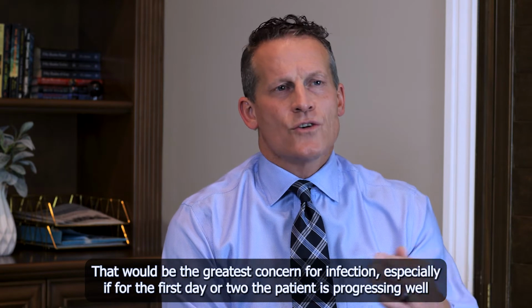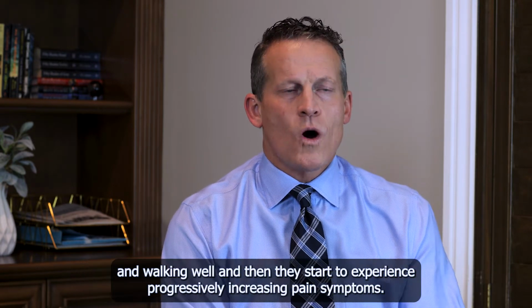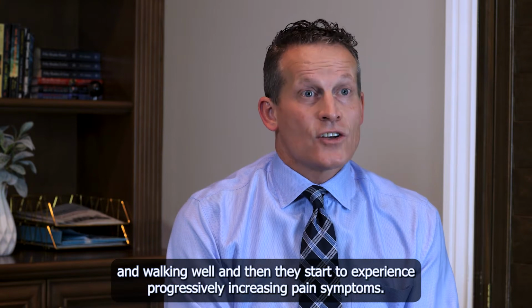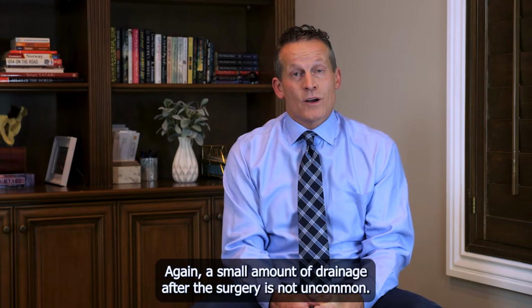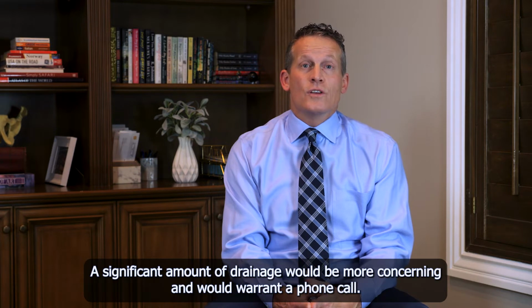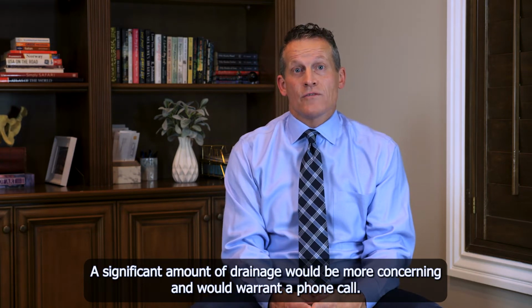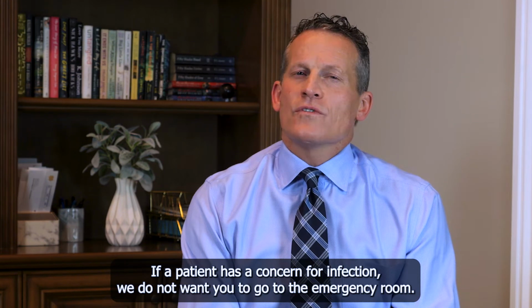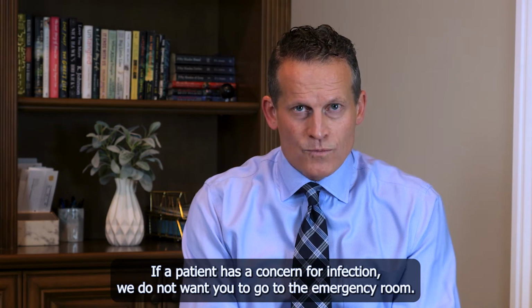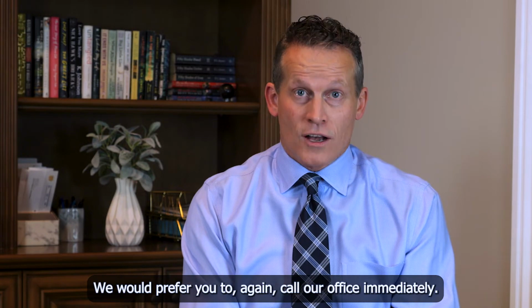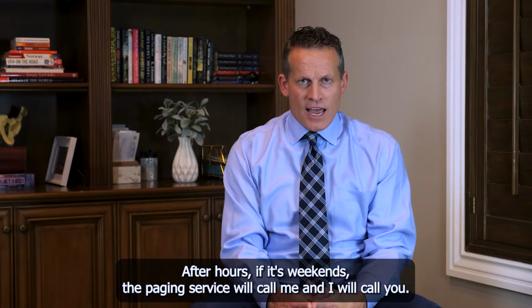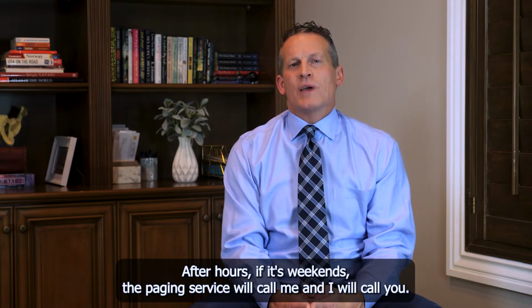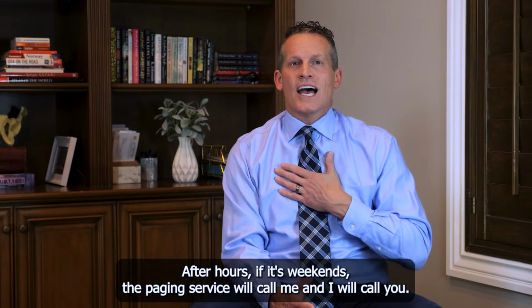Especially if for the first day or two the patient is progressing well and walking well, and then they start to experience progressively increasing pain symptoms. Again, a small amount of drainage after the surgery is not uncommon. A significant amount of drainage would be more concerning and would warrant a phone call. If a patient has a concern for infection, we do not want you to go to the emergency room. We would prefer you to, again, call our office immediately. Day or night, it does not matter. Weekends, it does not matter. After hours, if it's weekends, the paging service will call me and I will call you.